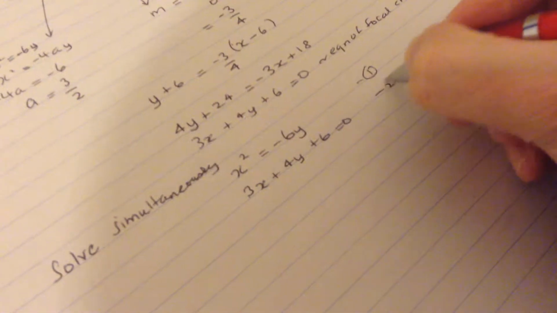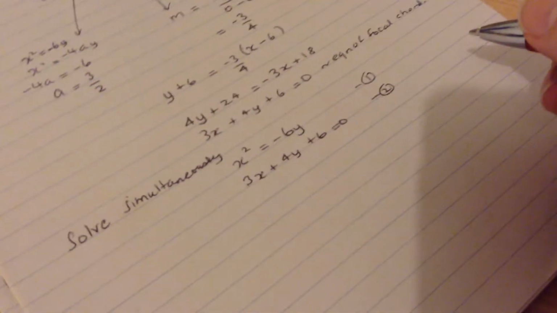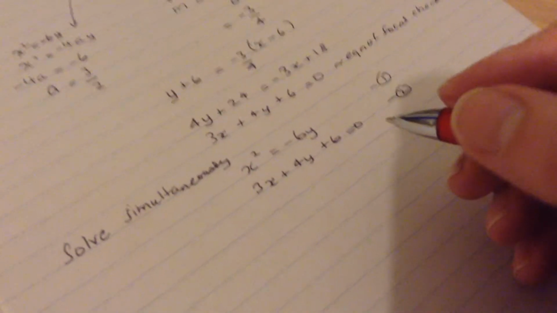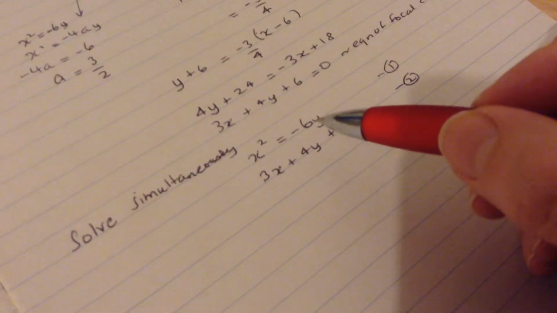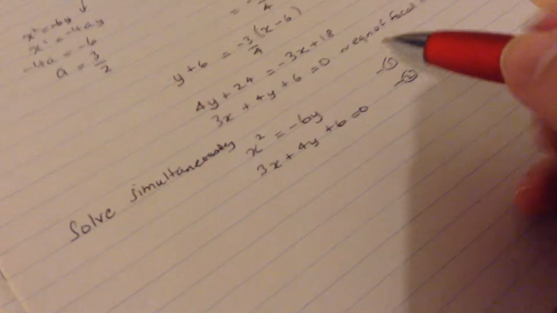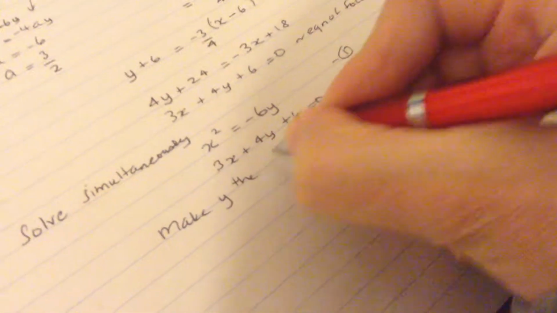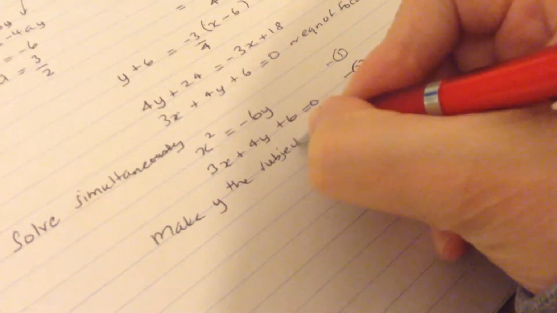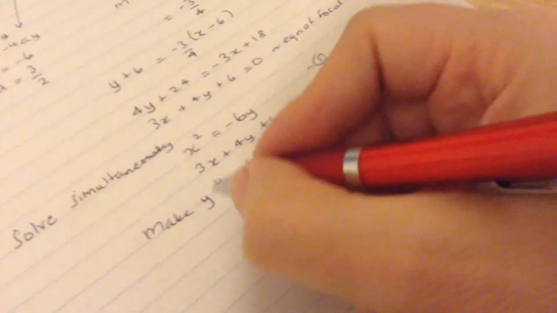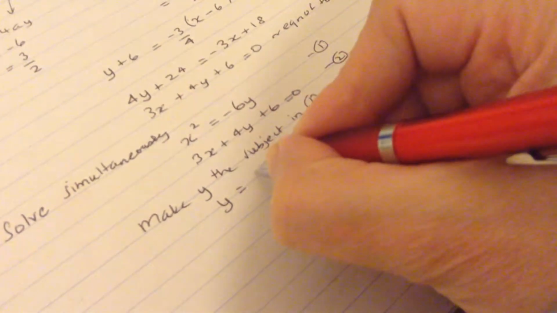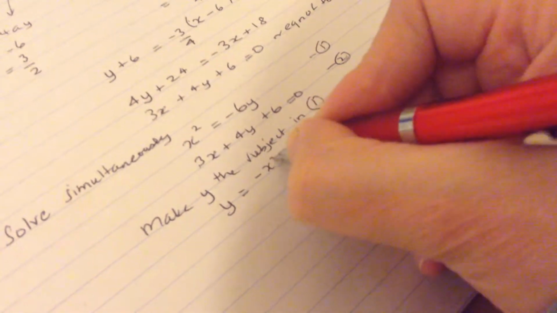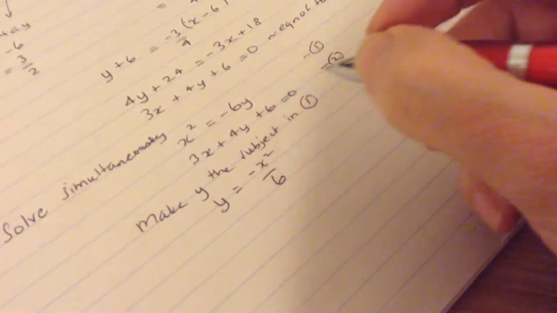Call that 1, call that 2. Now you can make y the subject in equation 1, and if we do that we get y is equal to minus x squared on 6.